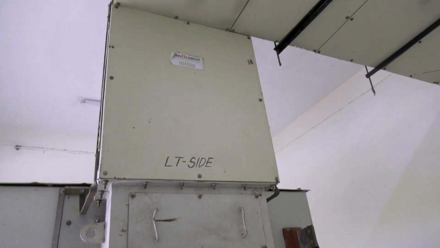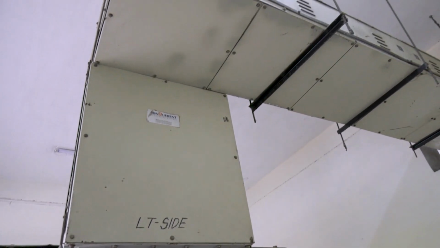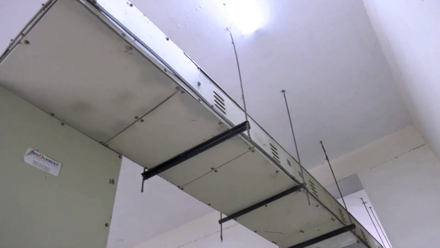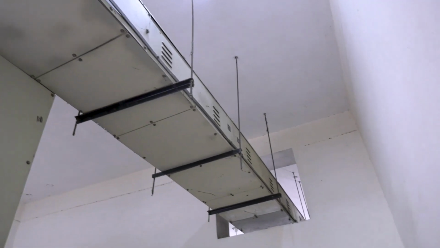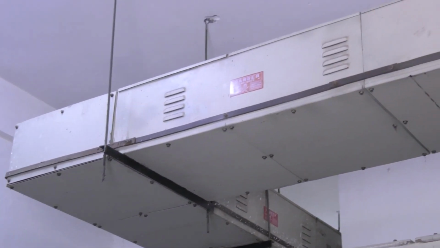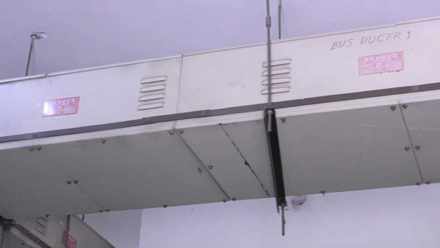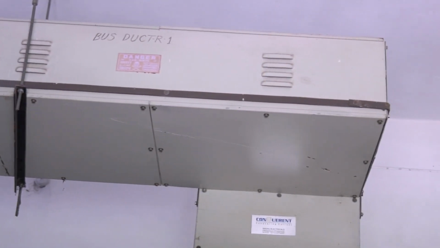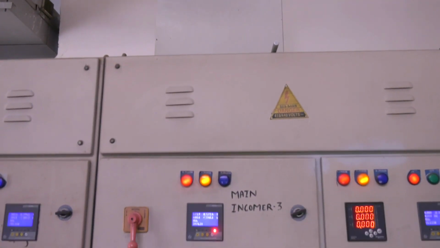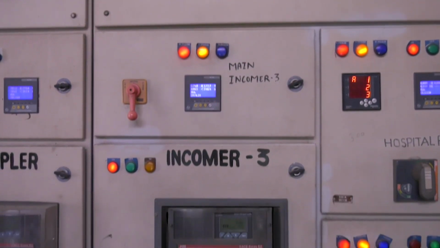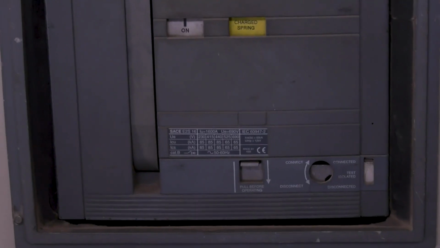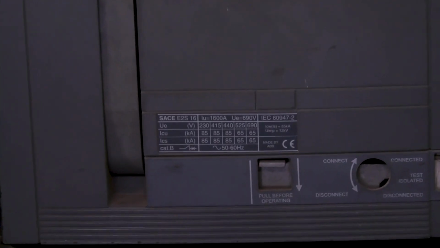This electrical distribution system consists of a metal enclosure containing either copper or aluminum busbar for conducting a substantial amount of electricity. The bus duct is suspended from the ceiling and connected to the LT panel, facilitating the distribution of electrical power to various parts of the facility. Focusing on the bus duct, we observed how it carries power to incomer 3, which refers to the power coming from transformer number 3. Here we have an air circuit breaker present in the LT panel.